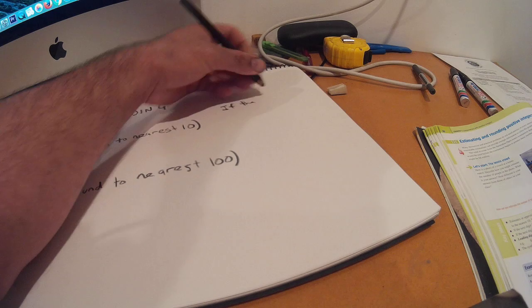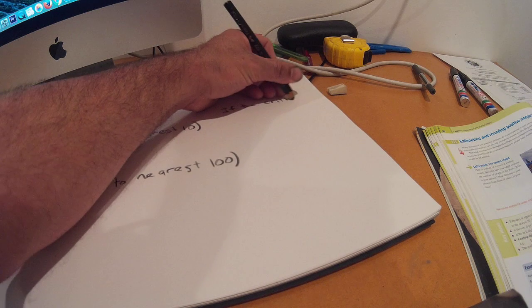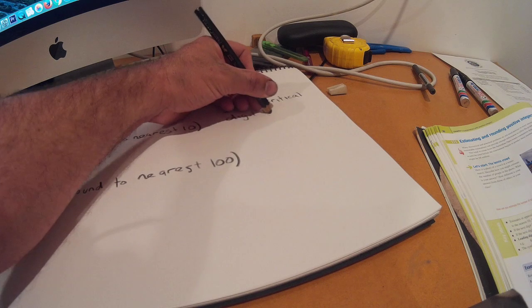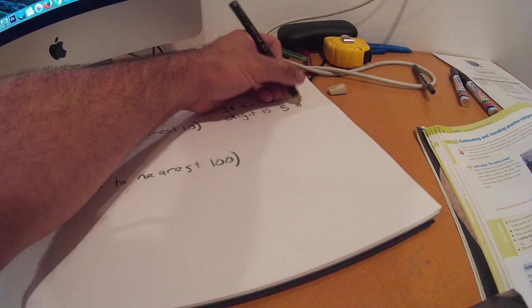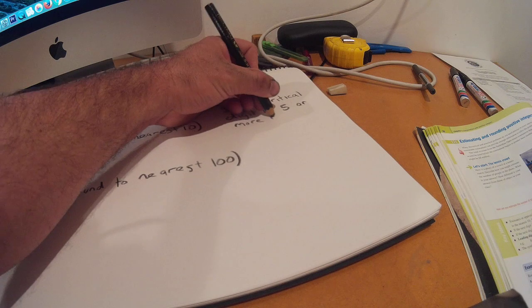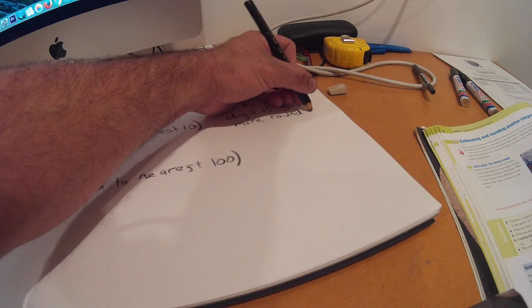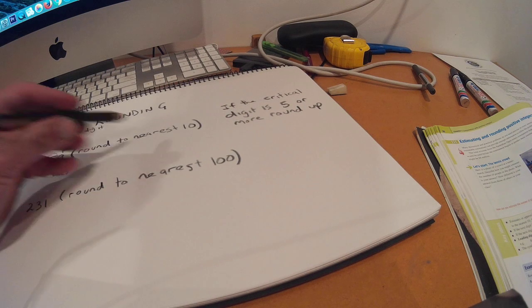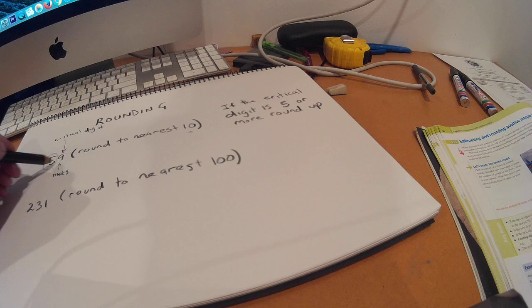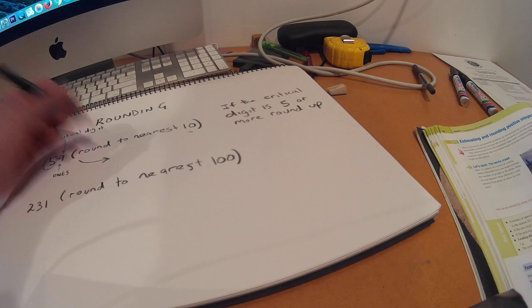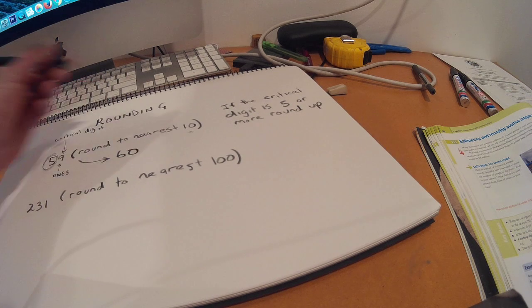So all you need to remember, and I'm going to write this over on the right hand side, is if the critical digit is 5 or more, round up. And what that means is, well, we know that critical digit, because it's the one that comes after the 10, is greater than 5. So this needs to go up by 1. So the answer to the nearest 10 for 59 is 60.